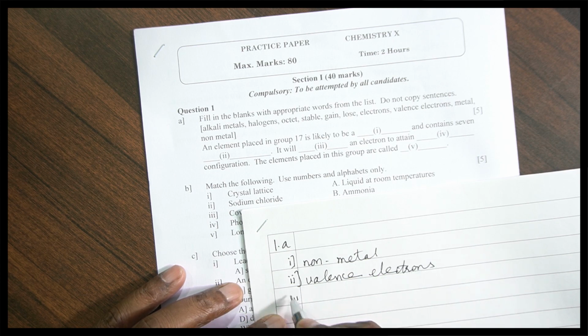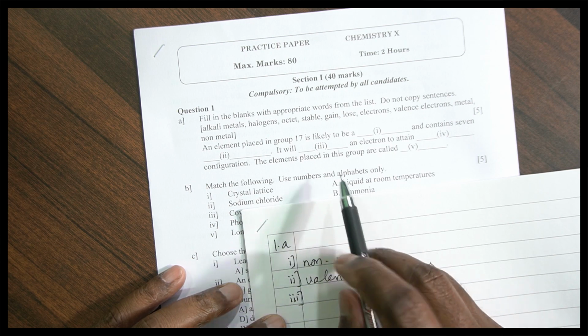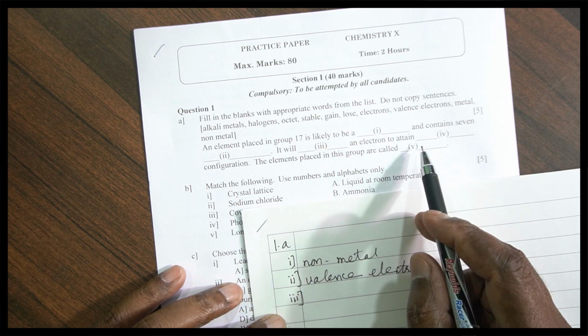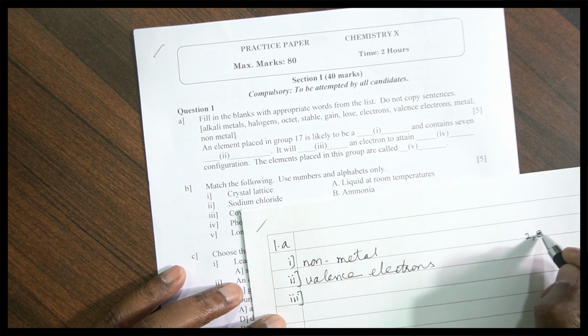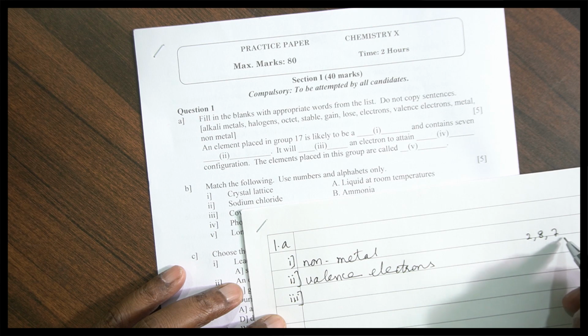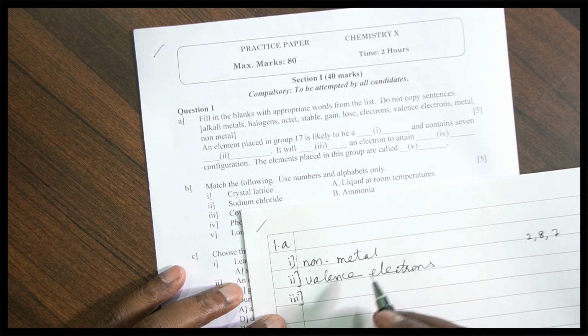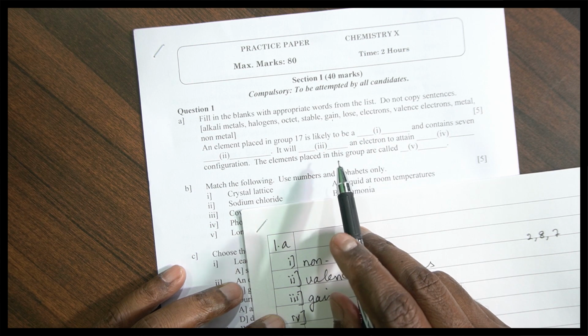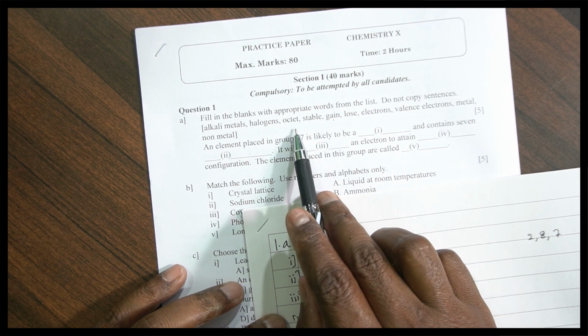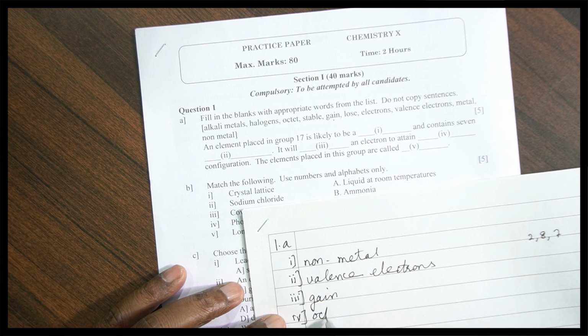Okay, and then what will come in the third blank? It will dash an electron to attain. It is 17. So atomic number 17 means the configuration is 2, 8 and 7. So it has 7 valence electrons. It will gain 1 electron to attain dash. The word gain is here in the list. So you write gain 1 electron to attain the stable electronic configuration or octet configuration. So in the list you have octet configuration, that is the most suitable answer.